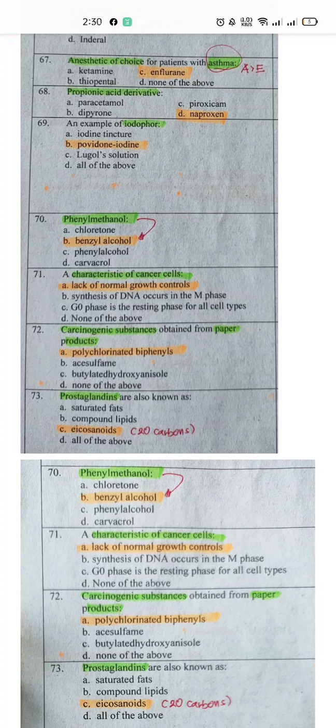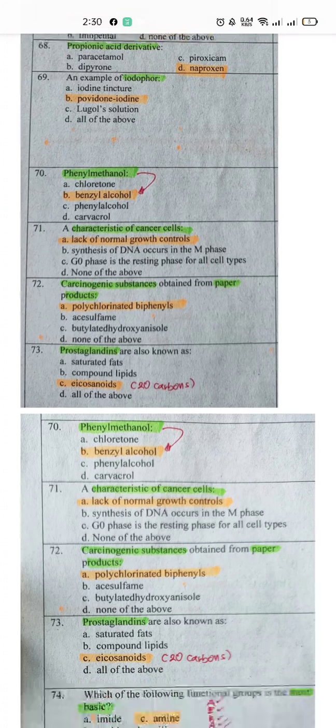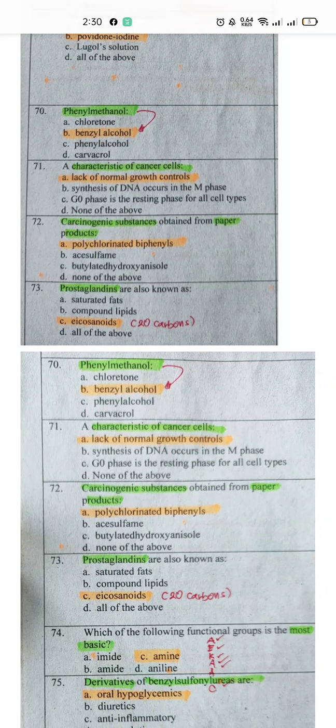73. Prostaglandins are also known as your eicosanoids. Your prostaglandins are also known as your eicosanoids. So, they are a group of naturally occurring 20-carbon fatty acid derivatives.